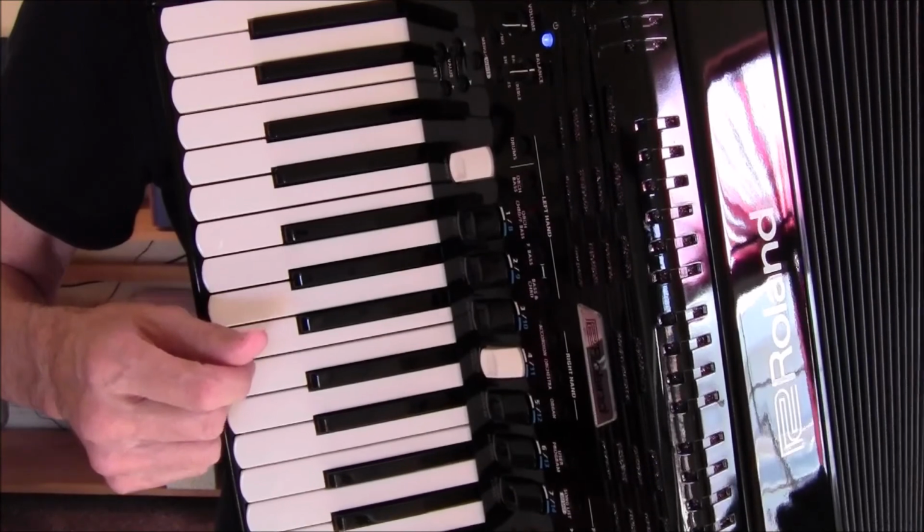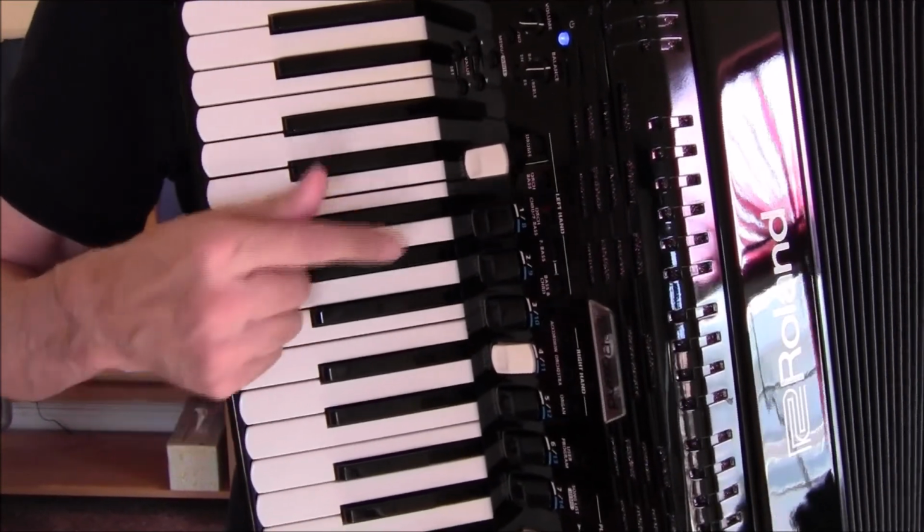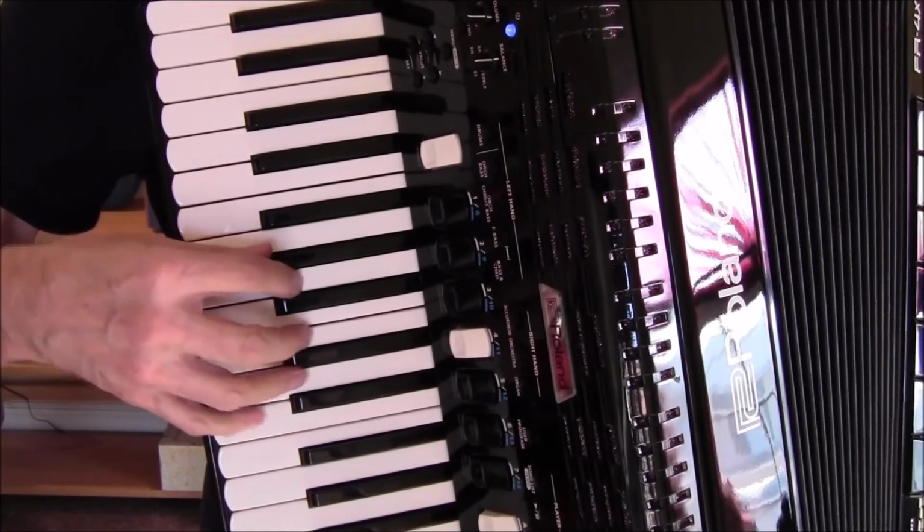If we're looking for a jazz type of accordion, there we typically just use the bassoon reed.